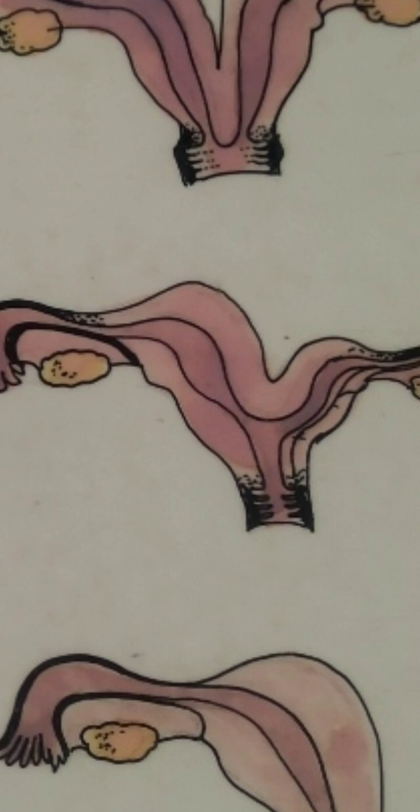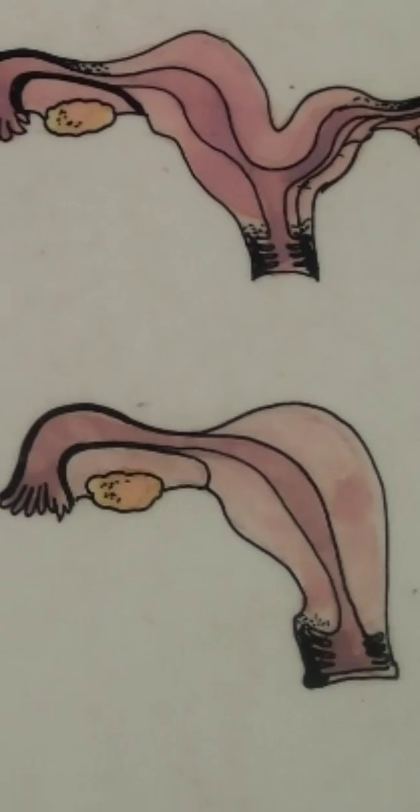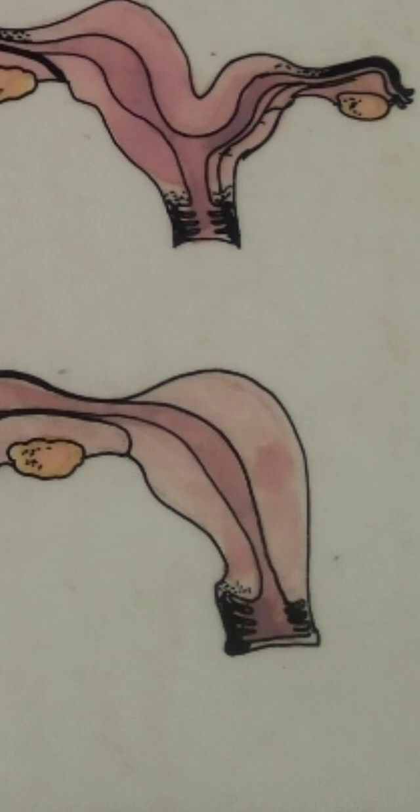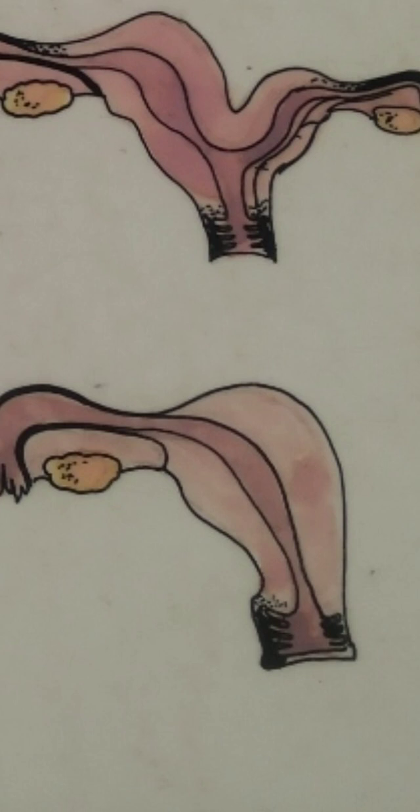is reduced in size. That is called unicornuate uterus. It's a communicating type. There is a complete agenesis of one side of the Mullerian duct or paramesonephric duct. This is also unicornuate uterus with absence on the other side.